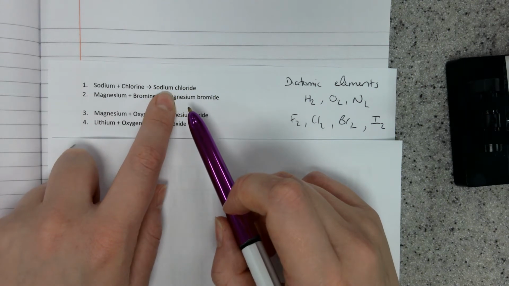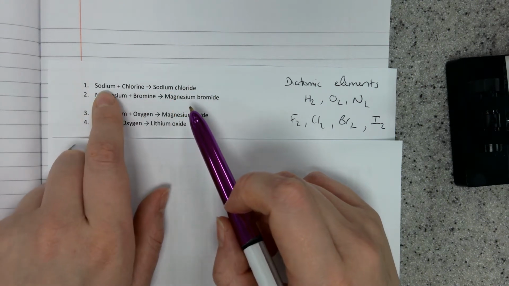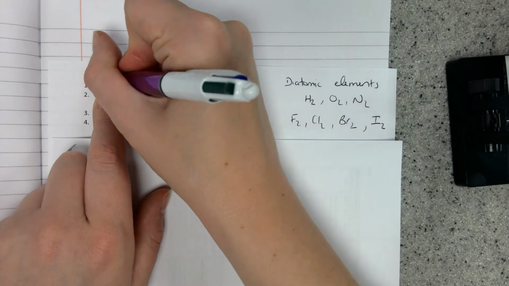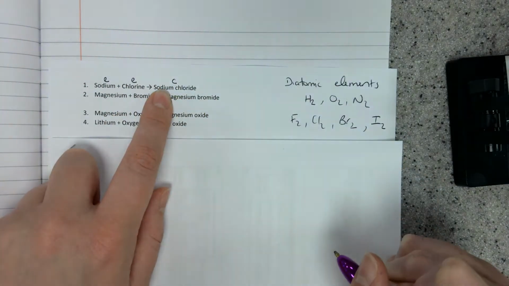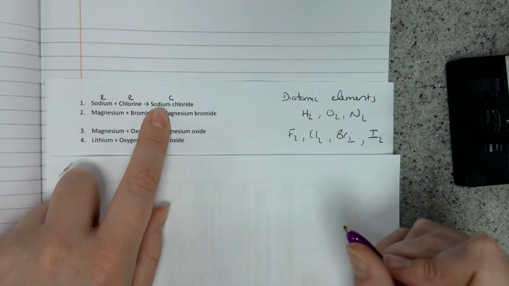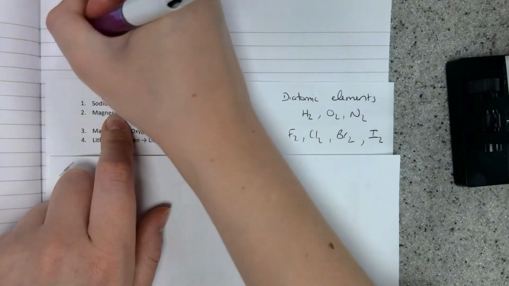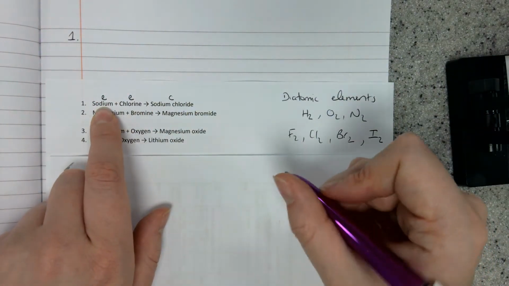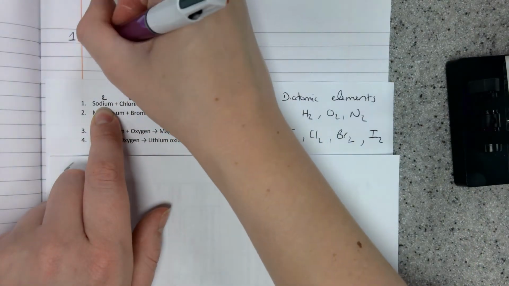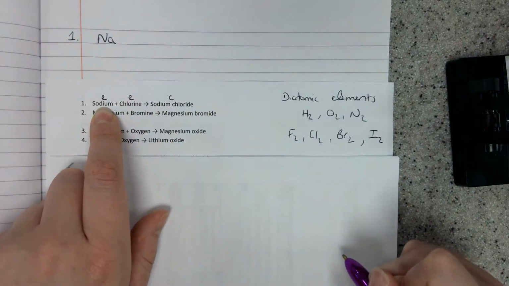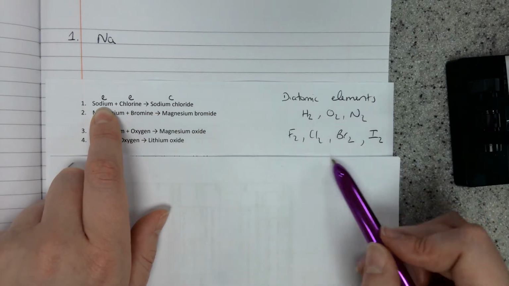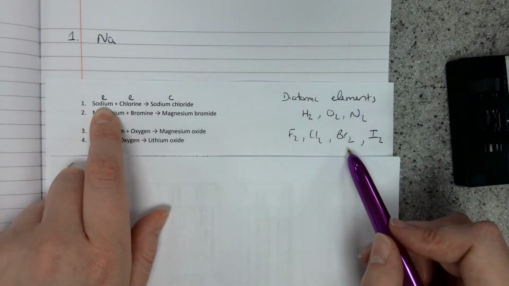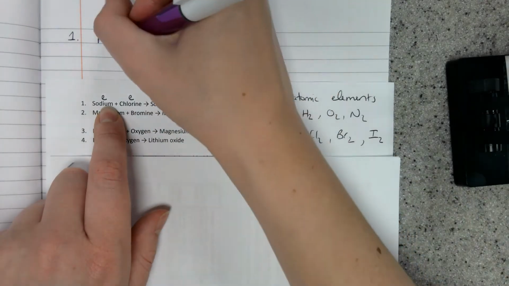First question you need to ask yourself is, do I have an element or do I have a compound? Sodium by itself is an element, chlorine by itself is an element, but sodium chloride is a compound. If you've got an element, writing the symbol is very straightforward. You go to your periodic table, you find sodium, you see the symbol is Na. Then you ask yourself, is this element diatomic? I've written a list of the diatomic elements here. You can see that sodium is not included, so I don't need to add a 2.